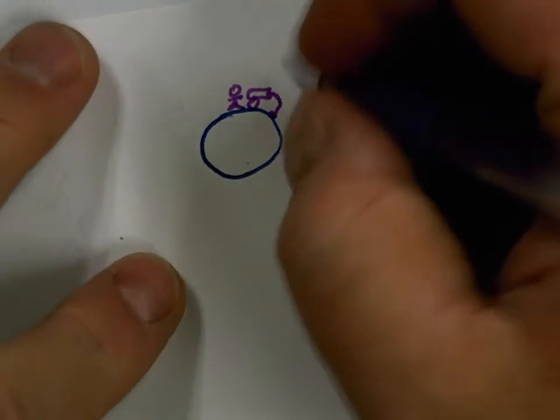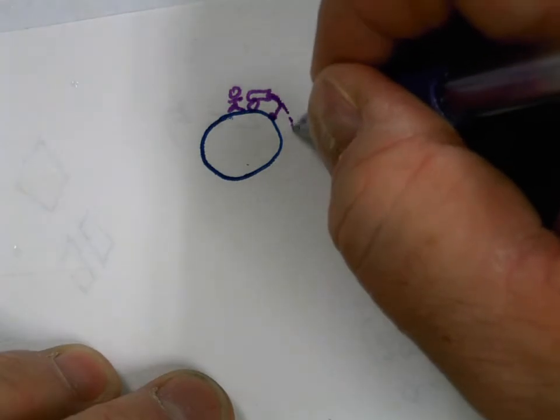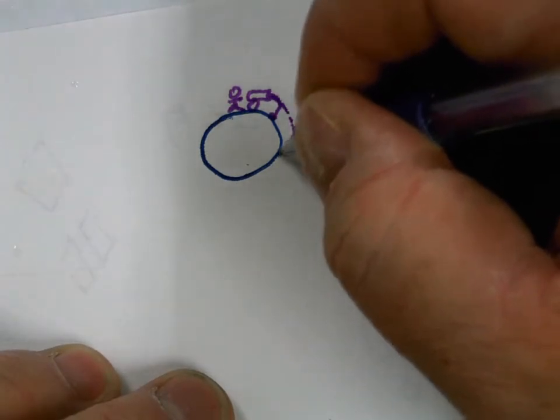So we're going to put a little more gunpowder in there and fire it again, and it's going to go around. It's going to follow the curvature of the Earth until it gets to there.